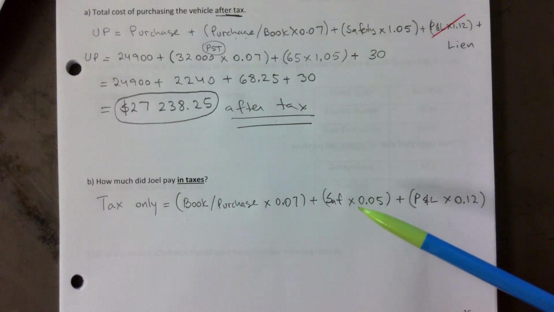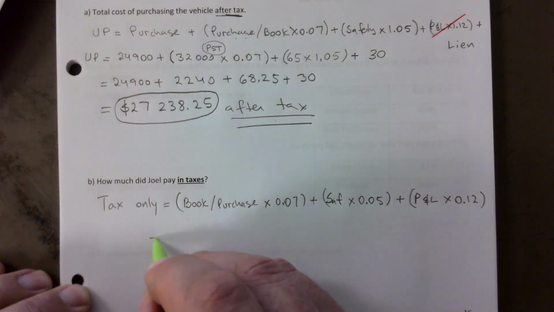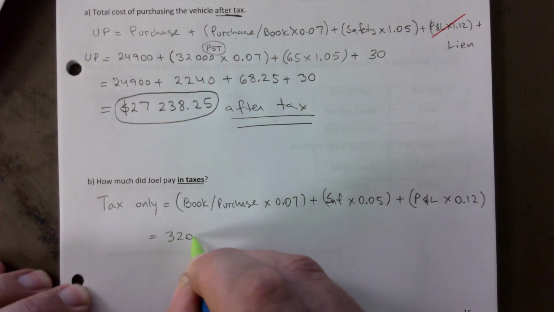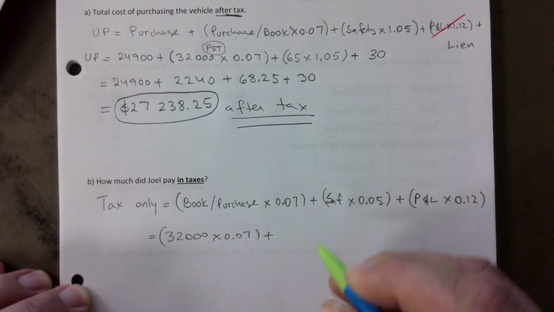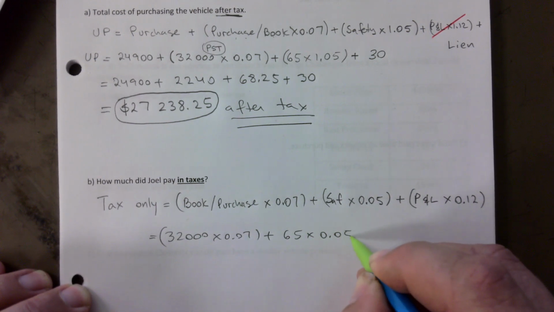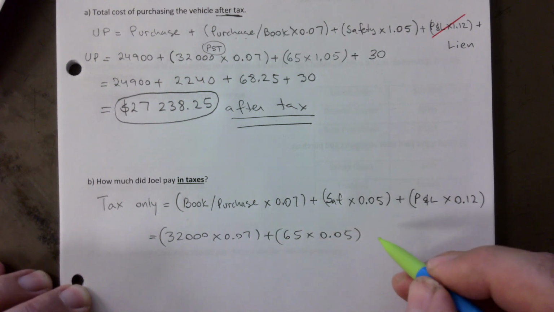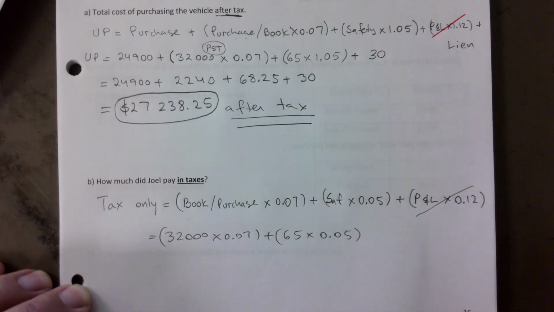But what did I change here, folks? I made it 0, and I made it 0 as well, because you just want the taxes. Okay? So you would go 32,000 times 0.07 plus the safety 65 times 0.05, and there's no parts and labor. So I'll just cross this off for now.